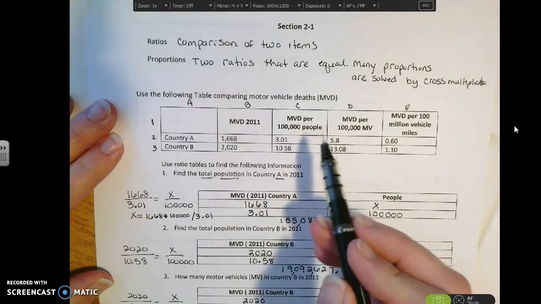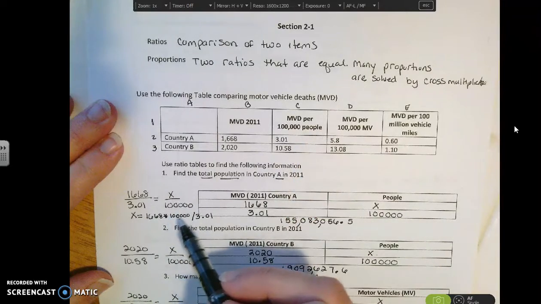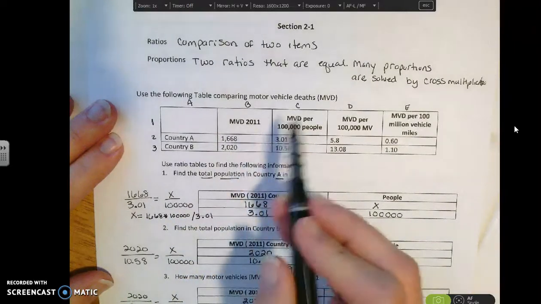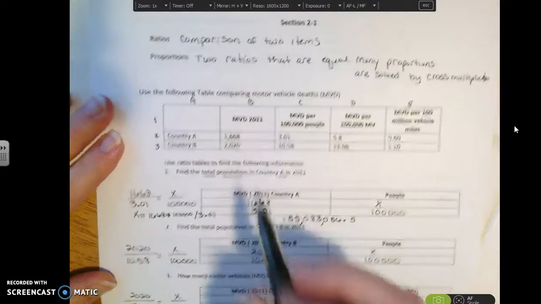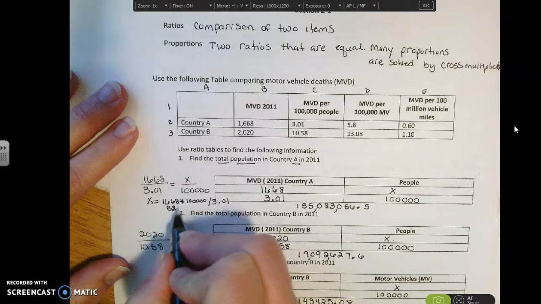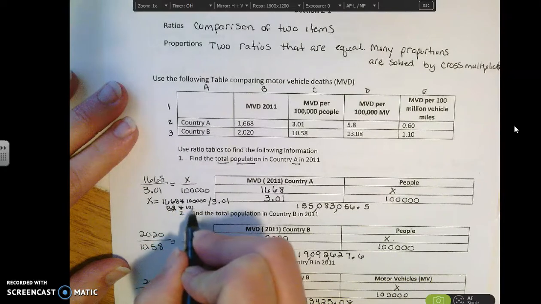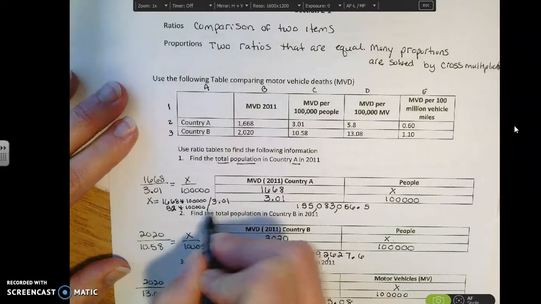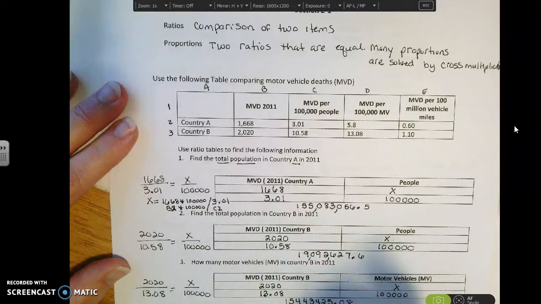The 100,000, that might be a constant that I'll just type in, and the 3.01 is C2. So this would end up being B2 times 100,000 divided by C2. So keep that in mind when you're looking at the spreadsheets that you have for this.